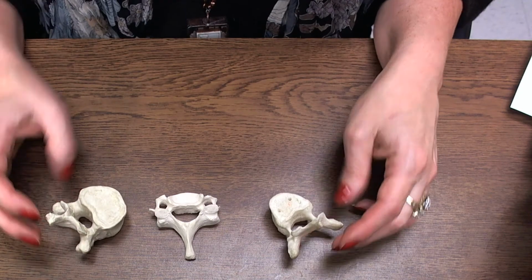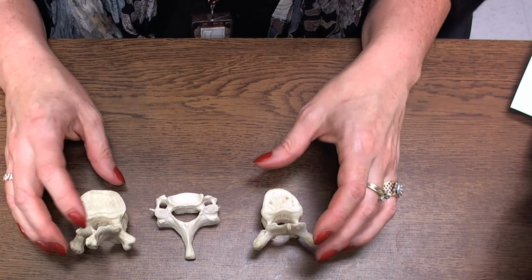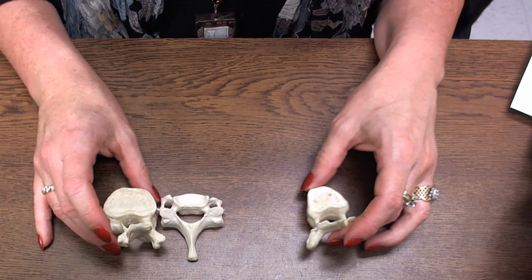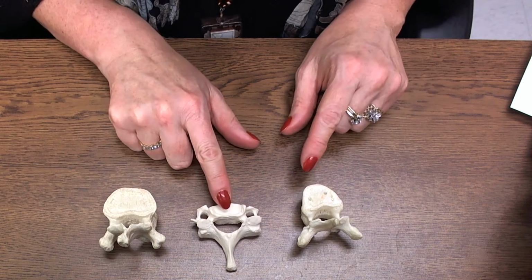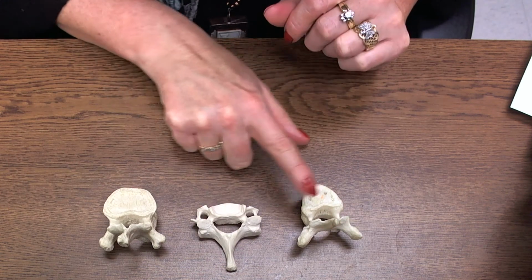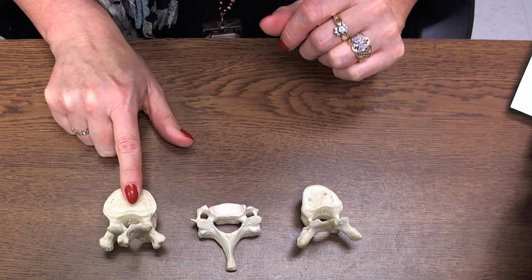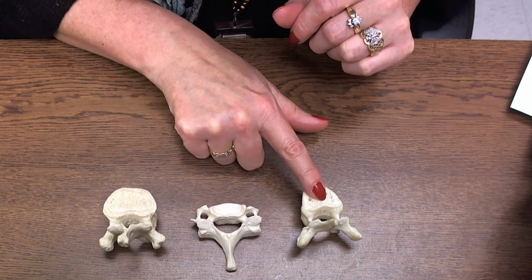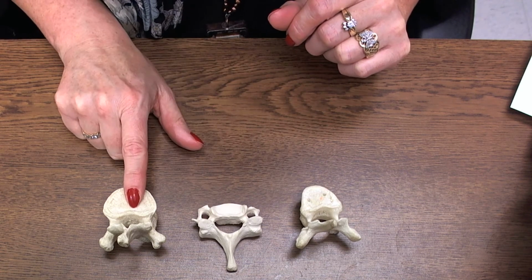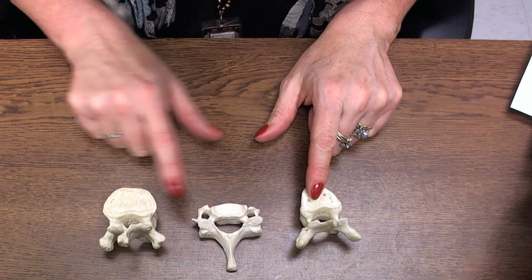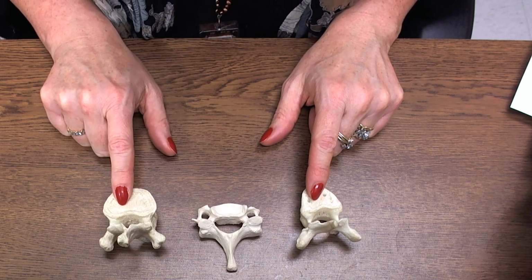Okay, one thing you should notice right off the bat, all of these guys, they all have bodies. So that's one part you have to know. You have to know the body of the vertebra. This is the body, and I'll show you these bodies, how they fit in an actual spine here in a minute.